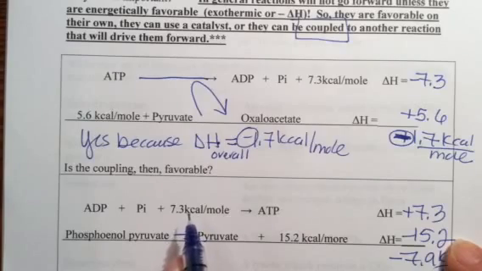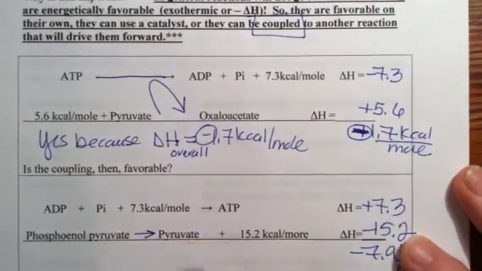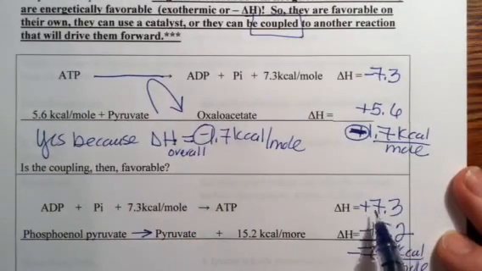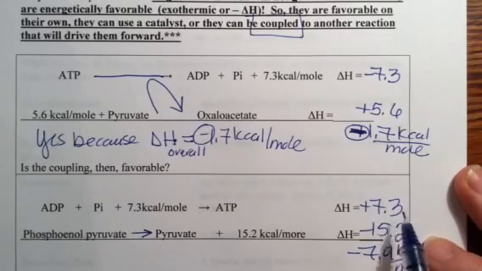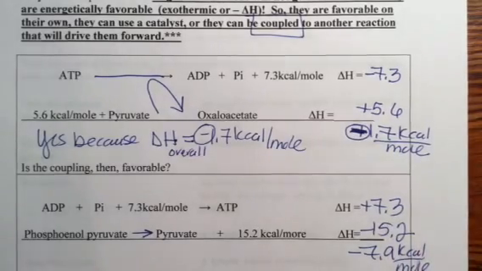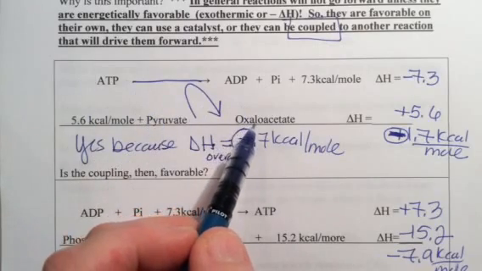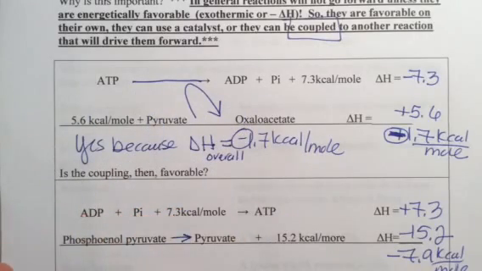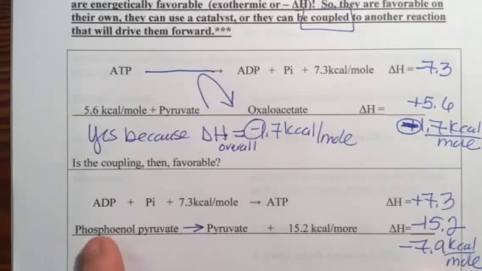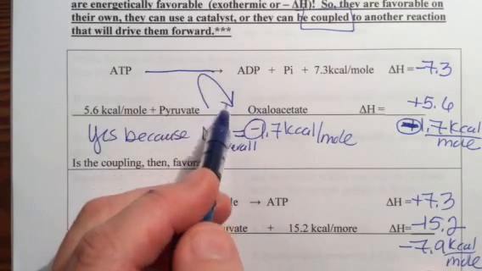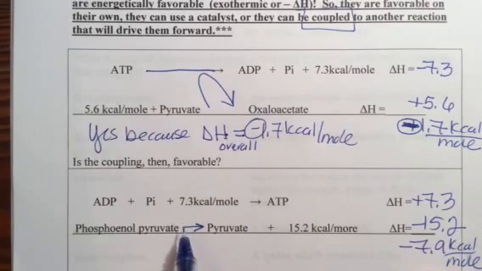It's a reactant. It's on the left-hand side, so our delta H is positive 7.3 kcals per mole. This time, instead of linking it to pyruvate and oxaloacetate, I'm going to link it to phosphoenol pyruvate to pyruvate. And instead of the curved arrow that I used up here, I'm just going to use this arrow.